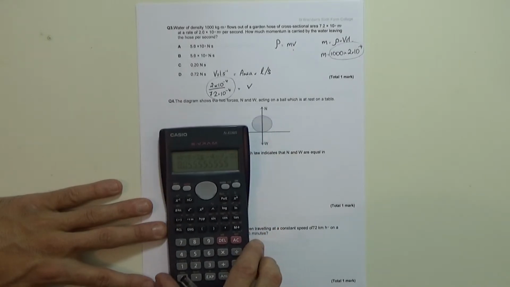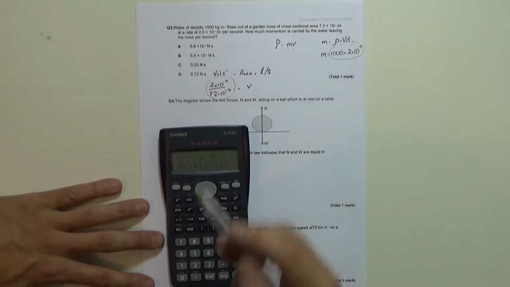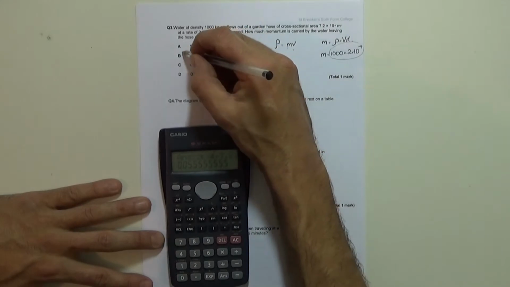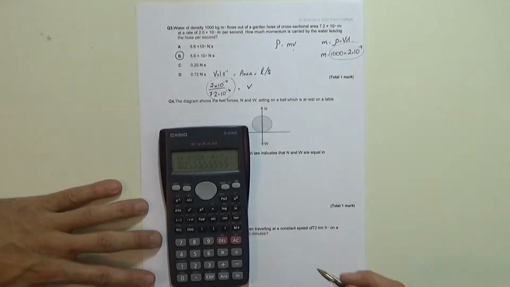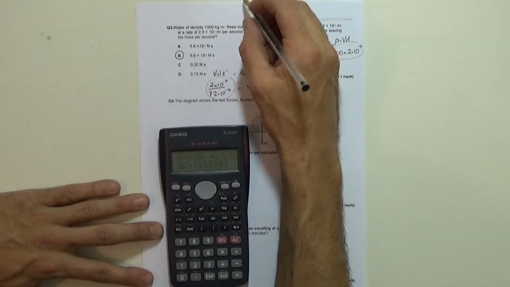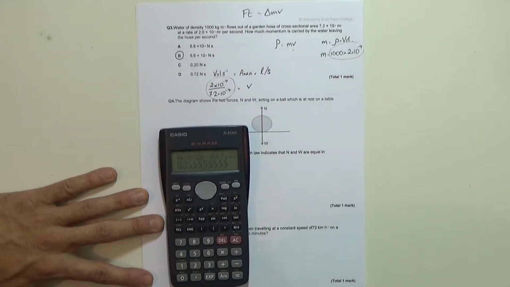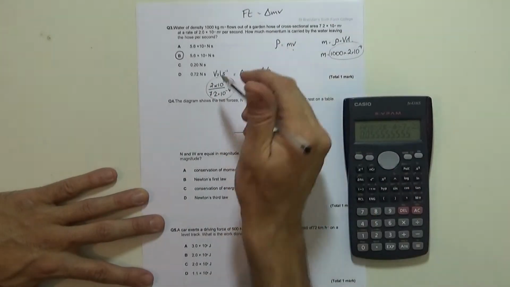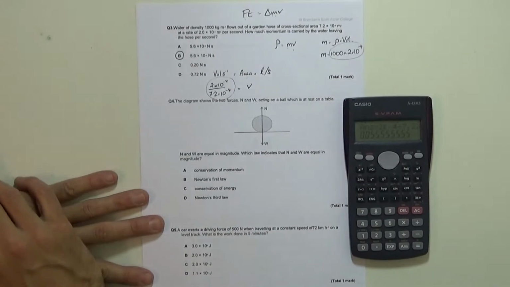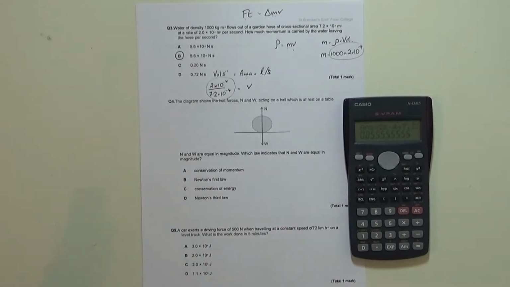That gives me 0.5555, which is 5.6 times 10 to the minus 2 kilogram meters per second, or Newton seconds, because if we remember Ft equals delta mv, this is an alternative unit for momentum.